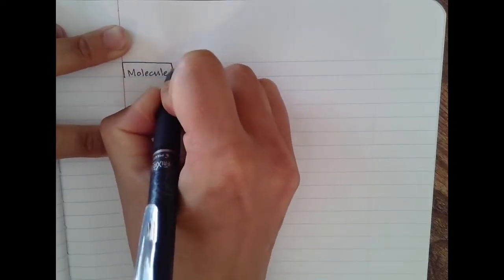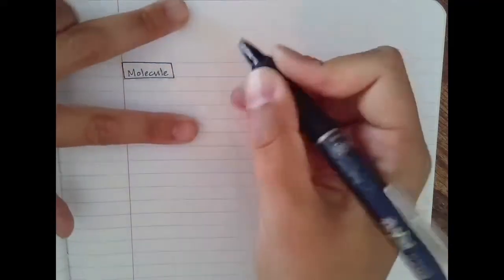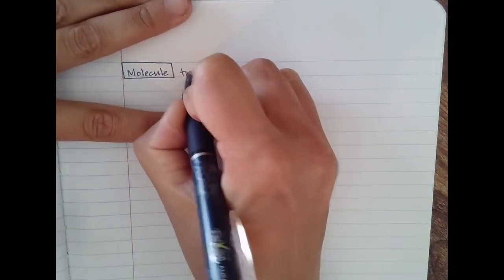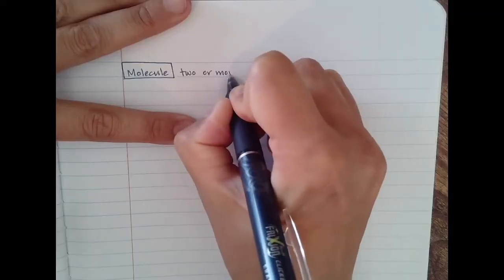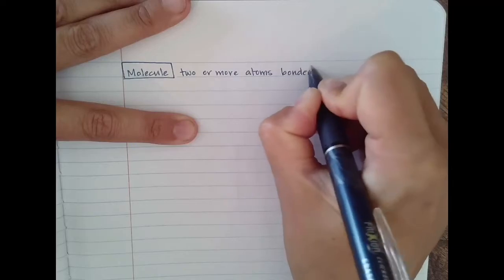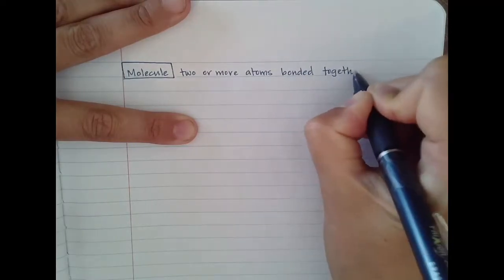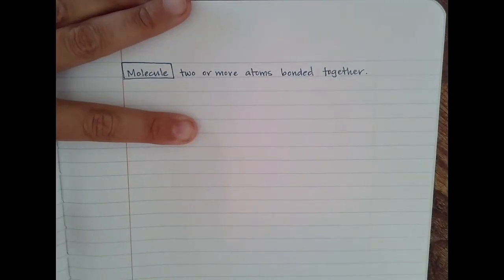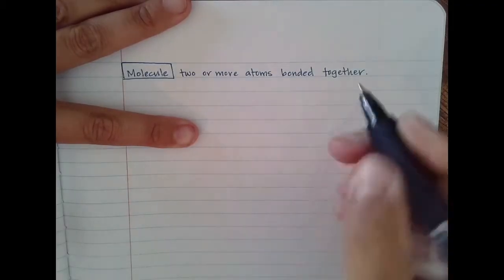So I am now switching and I'm going over to the top of my next page where we are now going to move on to look at molecules. A molecule definition, so I am putting it in a box. A molecule is when you have 2 or more atoms bonded together. 2 or more atoms bonded together.